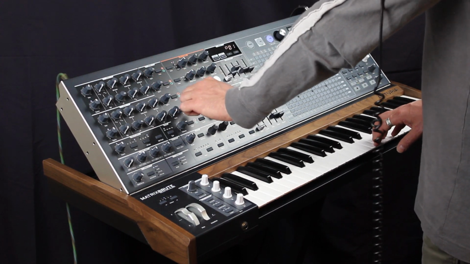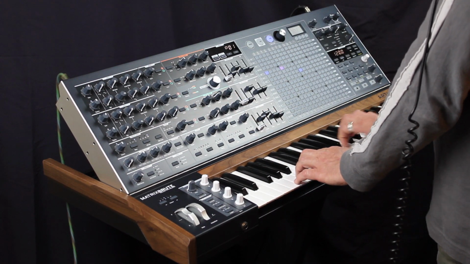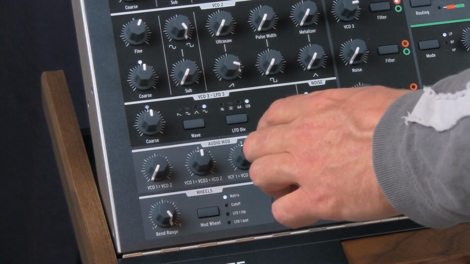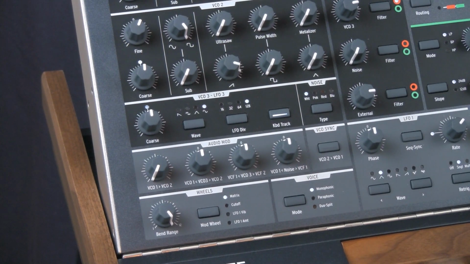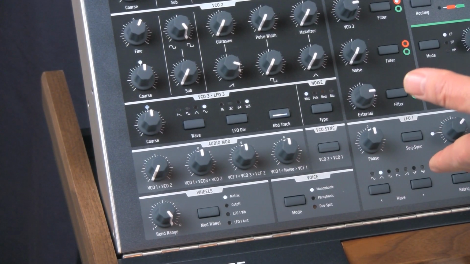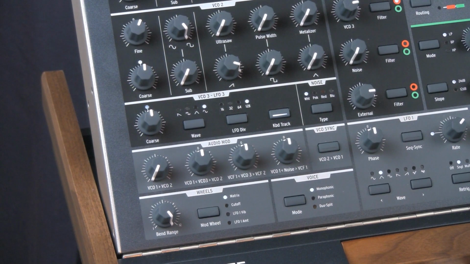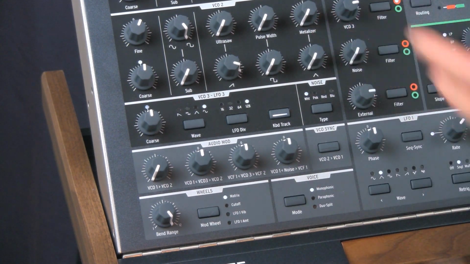We'll bring in oscillator 3, which currently doesn't have a frequency. We'll give it frequency back. So there, we're using our LFOs as envelope generators, and we're using VCO3, being a very nice oscillator, as a low frequency oscillator at the same time. That is one of the major strengths of the synthesizer. It's incredible that you can do that.